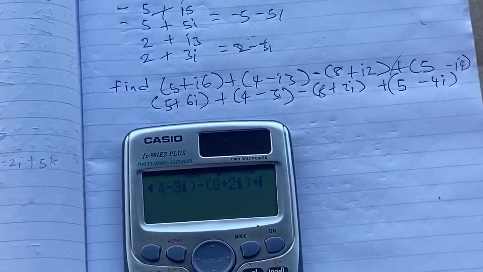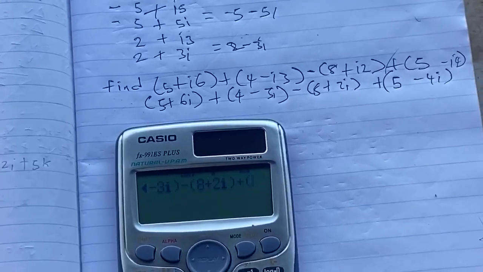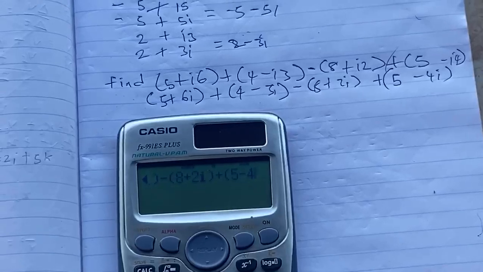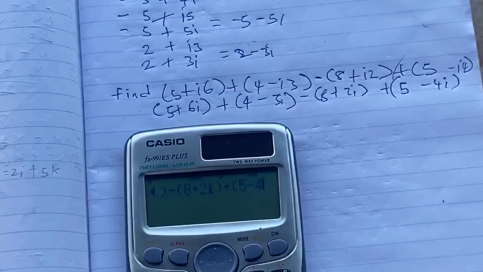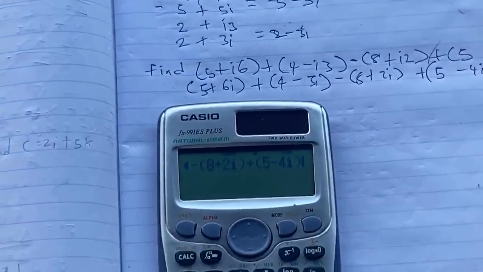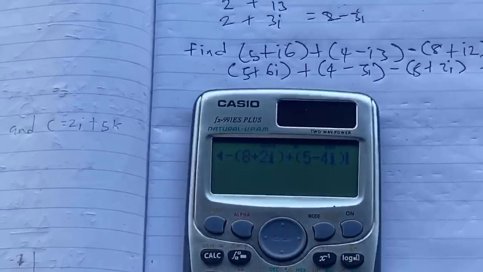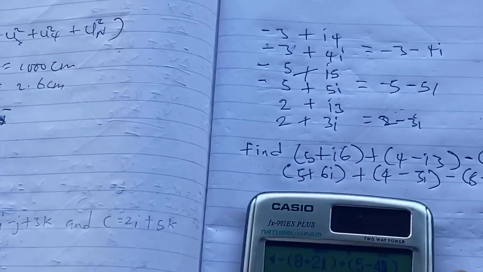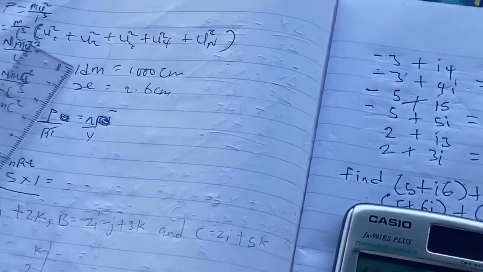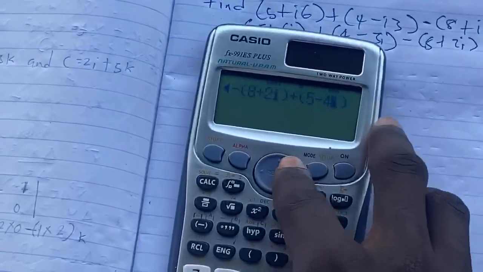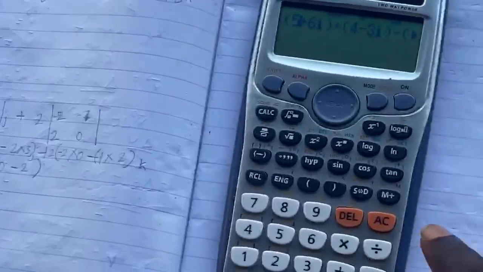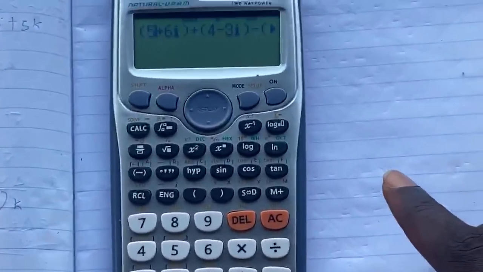Plus bracket open 5 minus 4i, bracket close. So I would advise you that when you are done inputting everything, you scroll back to check if you have any mistake on it. But if you don't have any mistake on it, then you just click the equal to sign now.